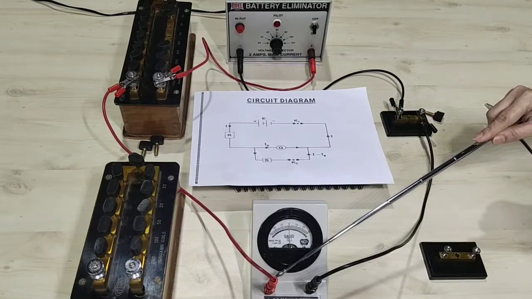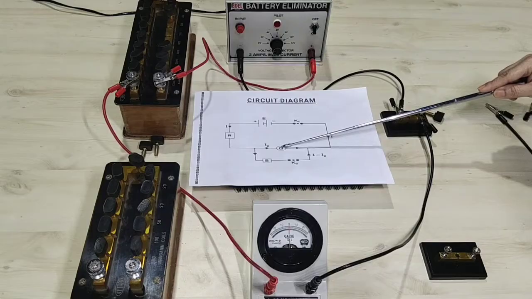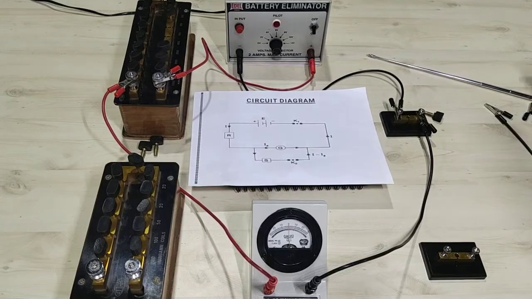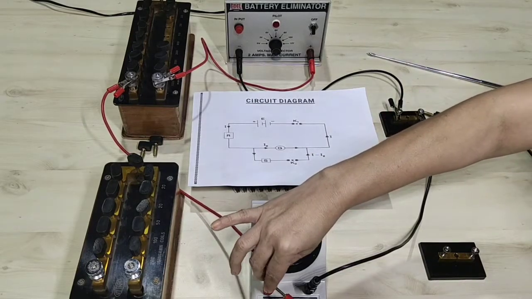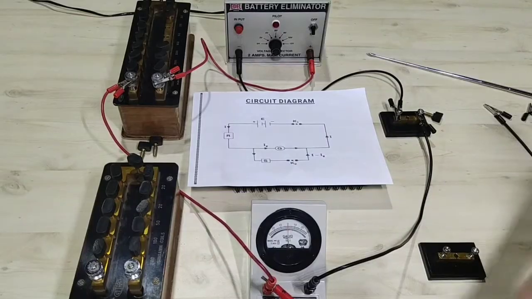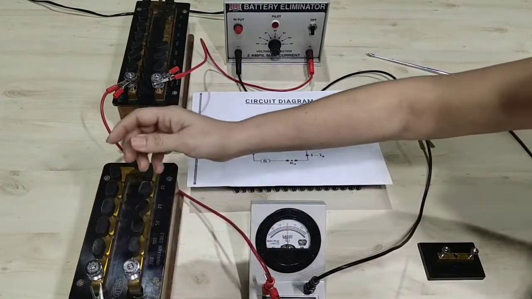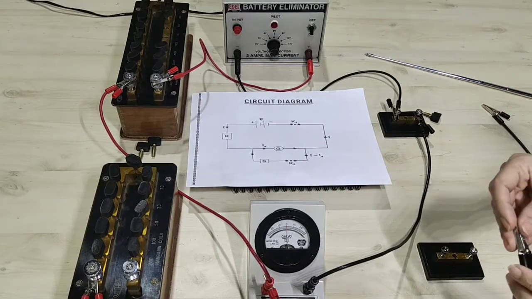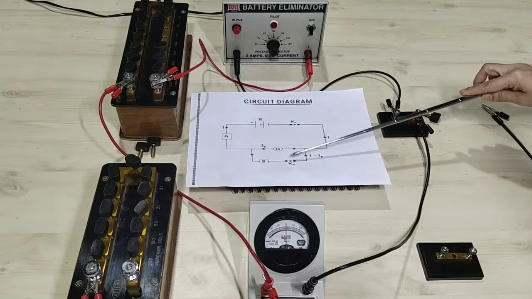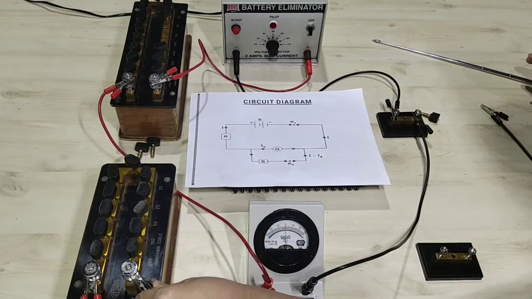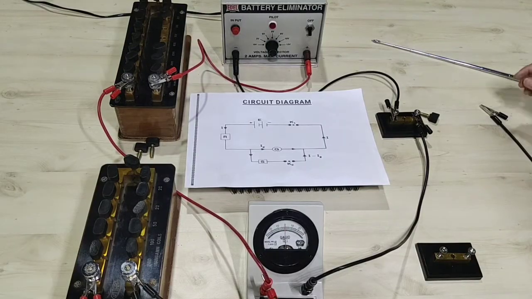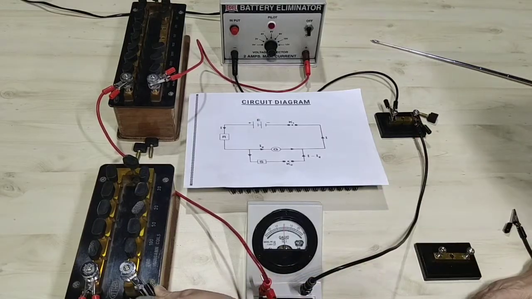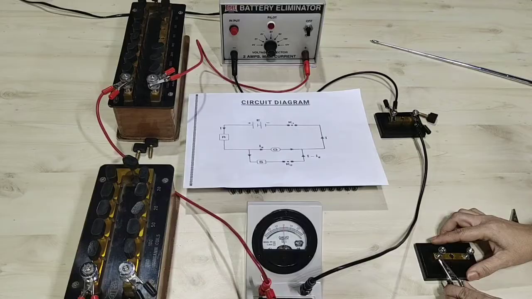We should start with the galvanometer, and from the galvanometer it goes to one of the terminals of S. So we take the same side of the galvanometer here, and it goes to one side of the S here. Okay, and the other terminal of S goes to K2.